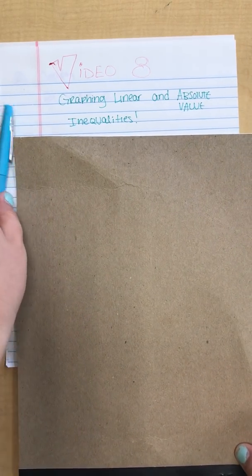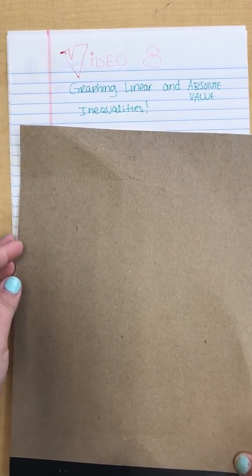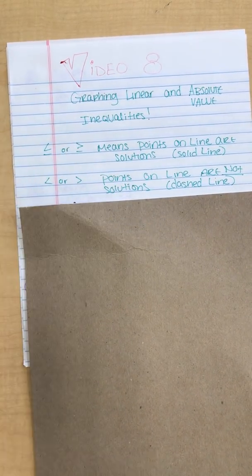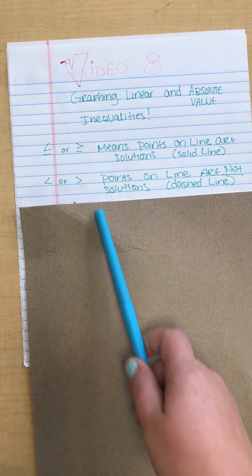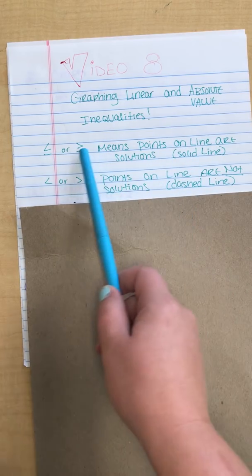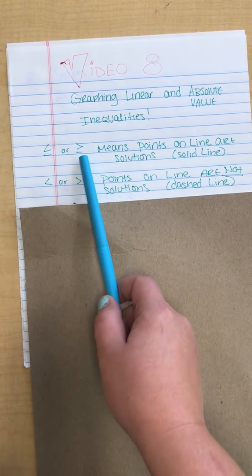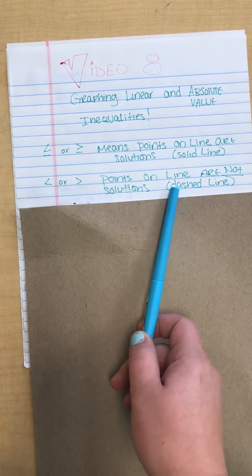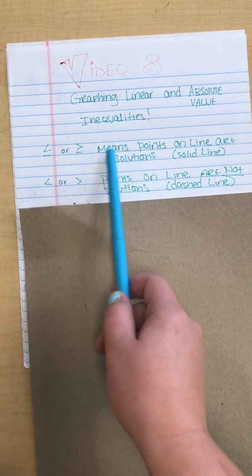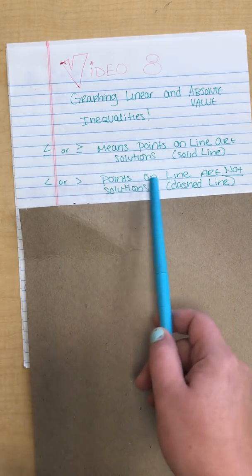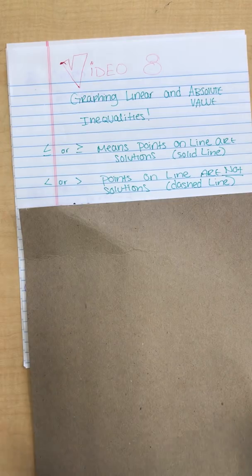Okay, so we've graphed linear and absolute value equations. Now we're graphing inequalities. When we're graphing inequalities on a coordinate plane, our line, if it is going to be solid, is going to have one of these two inequality symbols in our inequality. If we have one of these two symbols, our line is going to be dashed. What that means is that if I have one of these guys, the points on the line are all solutions to the inequality. Here, the points on the line are not solutions.